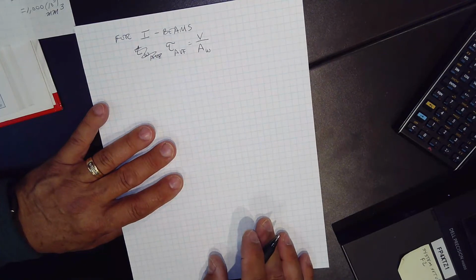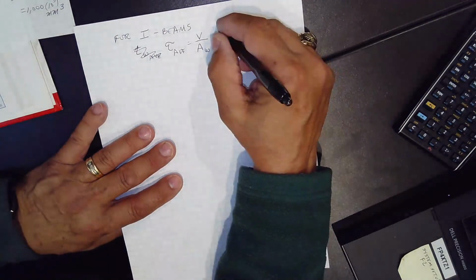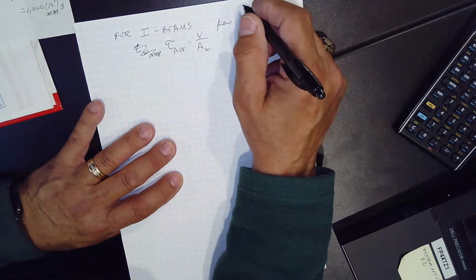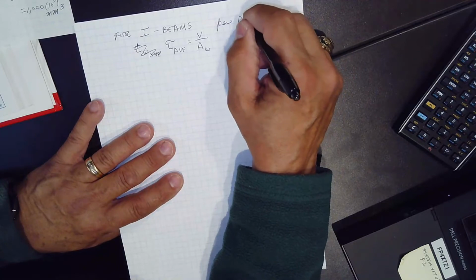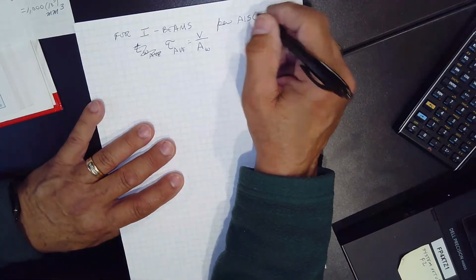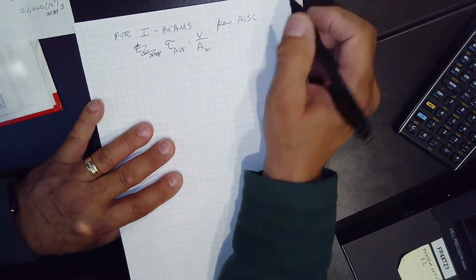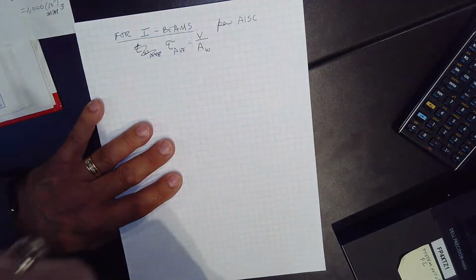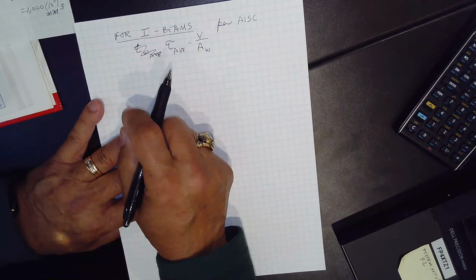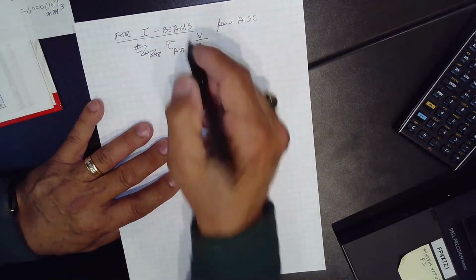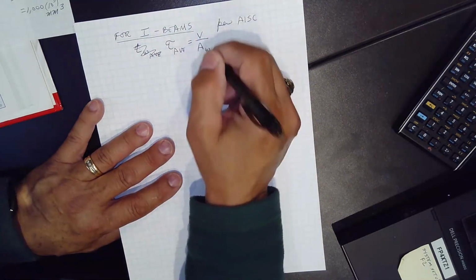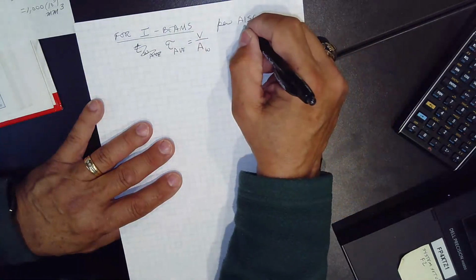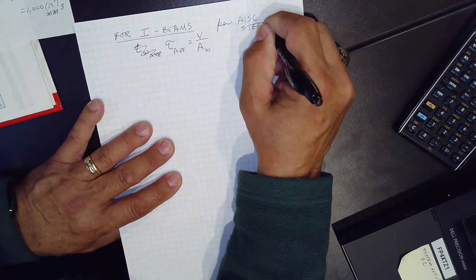This is per the manual, right? This is per the AISC, American Institute of Steel Construction. Now this only works for I-beams. Don't get carried away. Do it all over the place. But for I-beams, this is what we're told to use. For steel I-beams, I should say, right? And they told us this was steel.